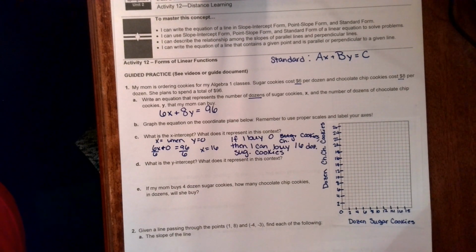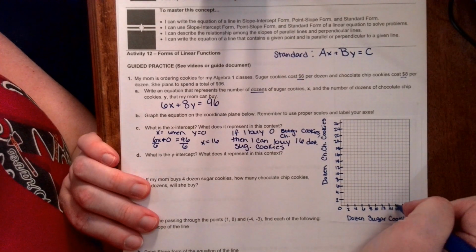So that's my x-intercept. My x-intercept is 16. If I got no chocolate chip cookies, I can buy 16 dozen sugar cookies.